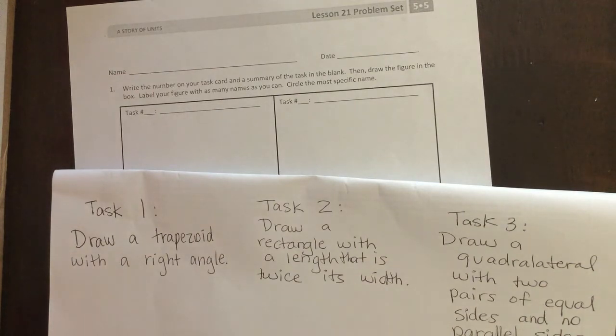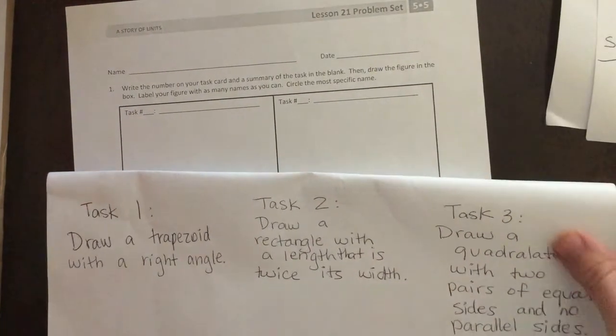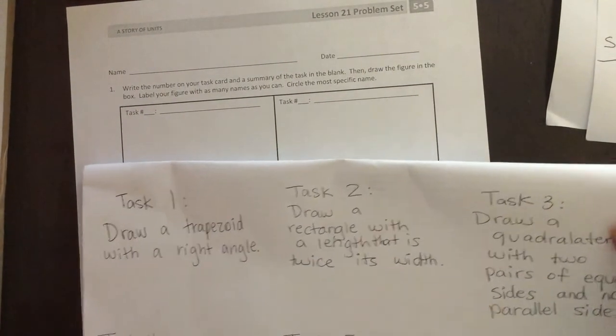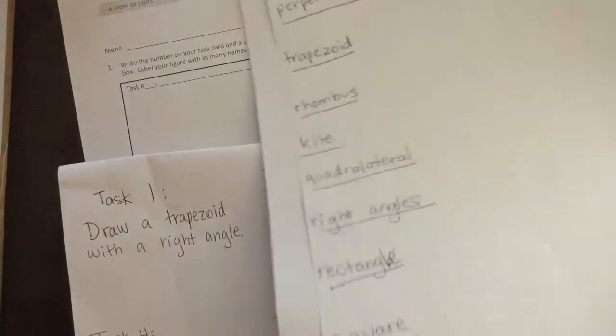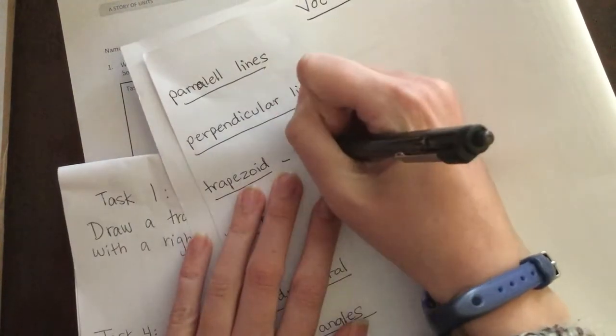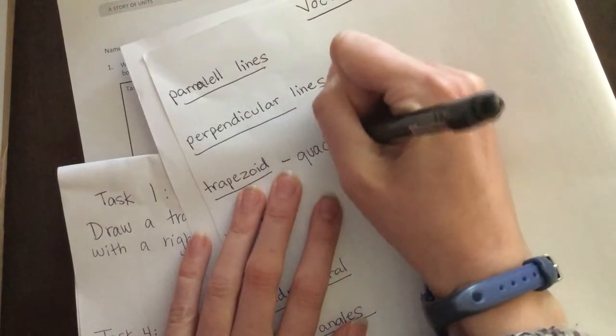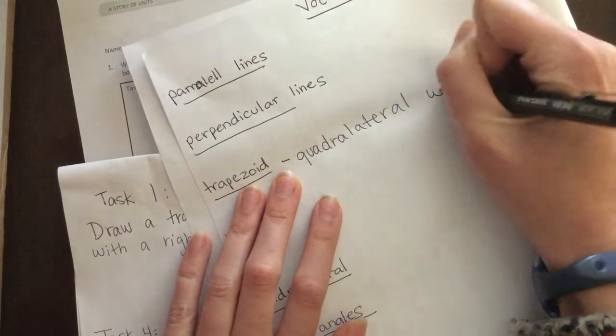All right, we are going to start with task 1. Task 1 says draw a trapezoid with a right angle. Now before I do that, I want to remember what a trapezoid is, so I am going to write that down. A trapezoid is a quadrilateral, which means it has 4 sides, and it has only one pair of parallel sides.